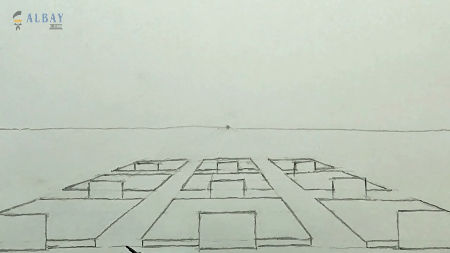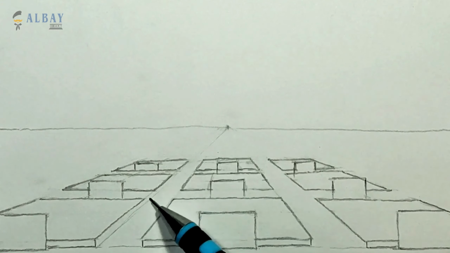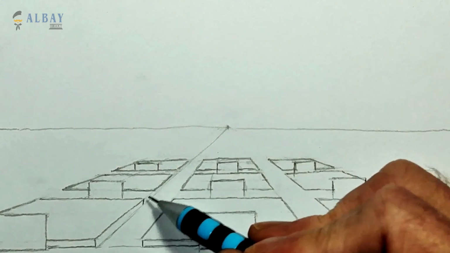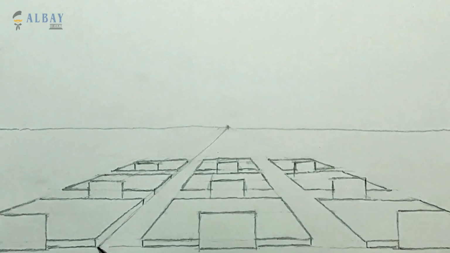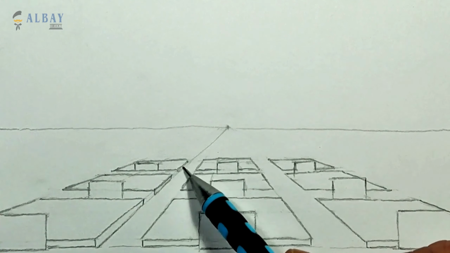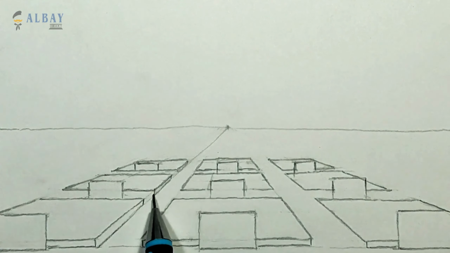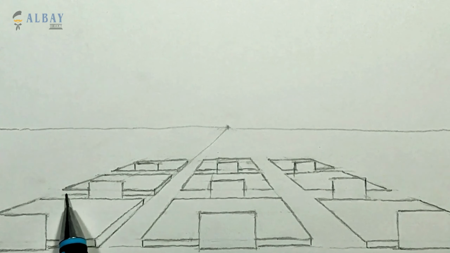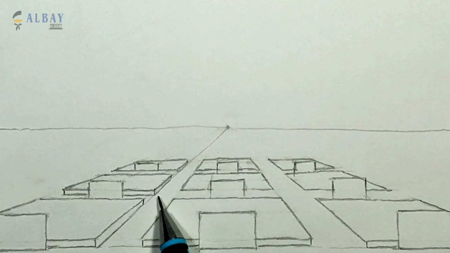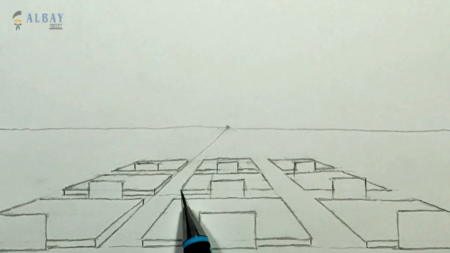Just remember to use the vanishing point at every stage of your drawing. If you don't, you are likely to make mistakes. And if you don't realize you have made a mistake, all the hard work and time you put in will ultimately result in a poor-looking piece of work. I am sure you will find this frustrating, right?